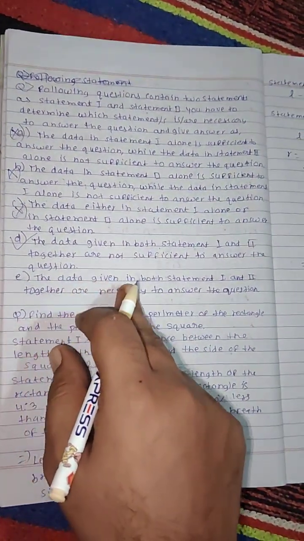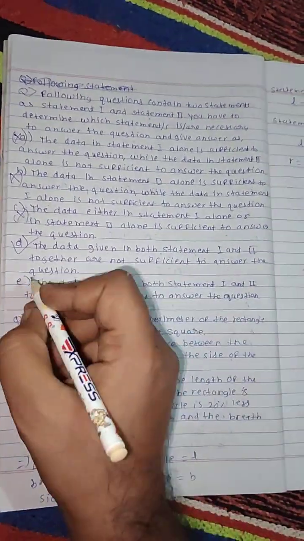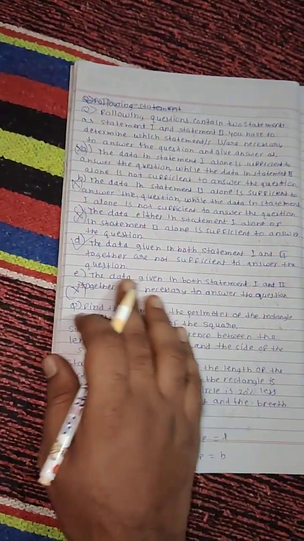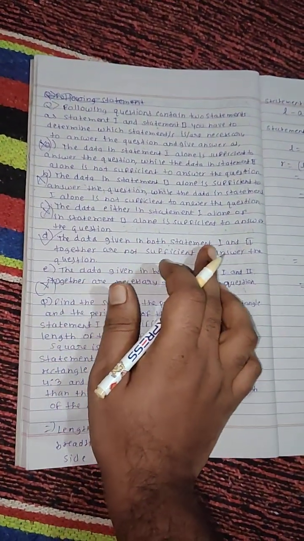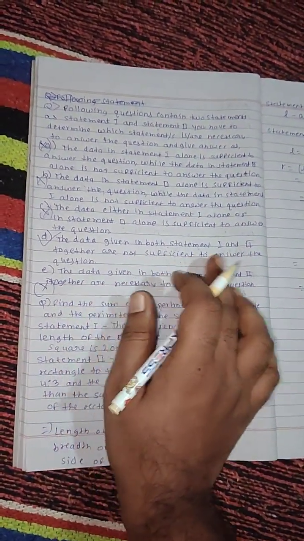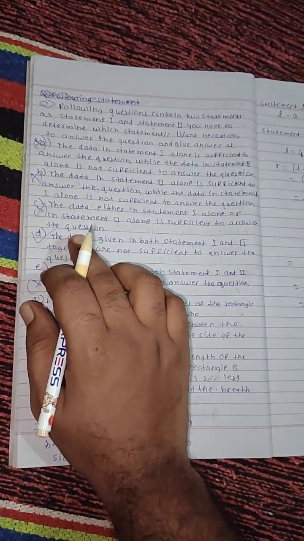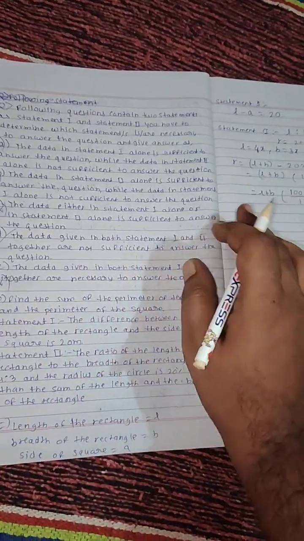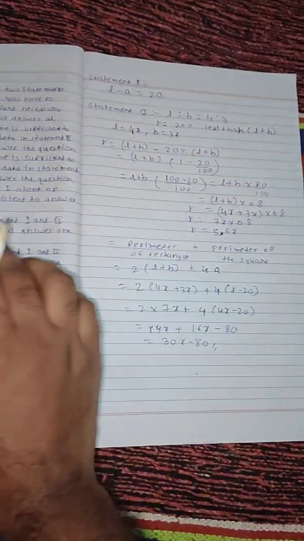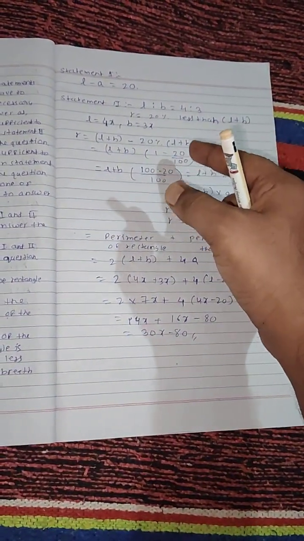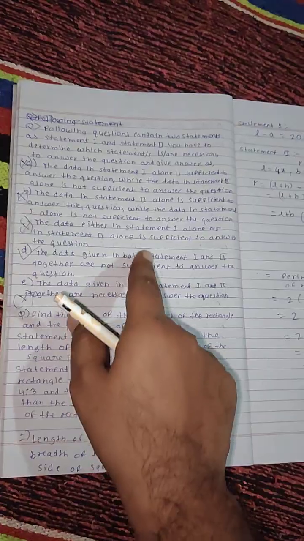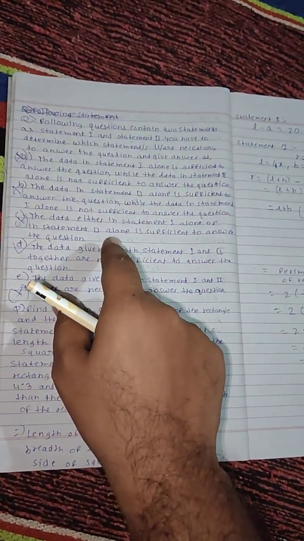The fifth is the data given in both are necessary, so this is also wrong, because by combining also we are not able to find. So our correct answer will be the data given in both statements 1 and 2 together are not sufficient to answer the question, option D. So the other four are wrong. Our answer will be D, since 1 is not sufficient, 2 is not sufficient, and combined also not sufficient. In the others they have mentioned sufficient, so our correct answer will be option D.